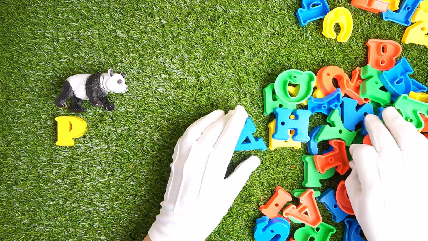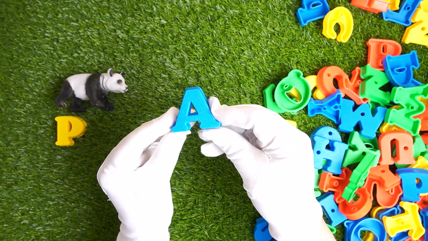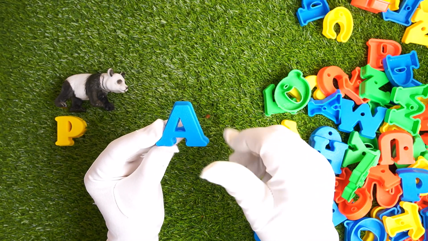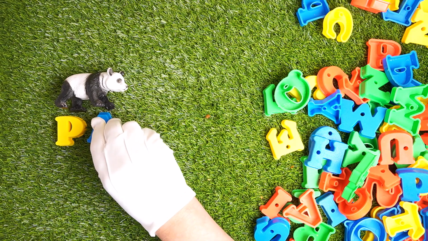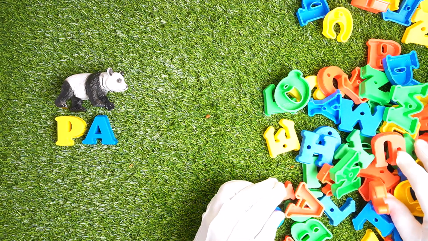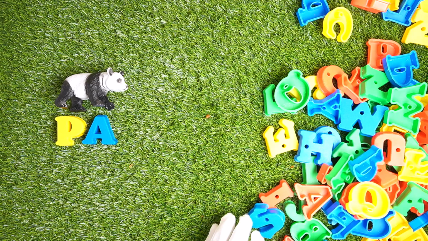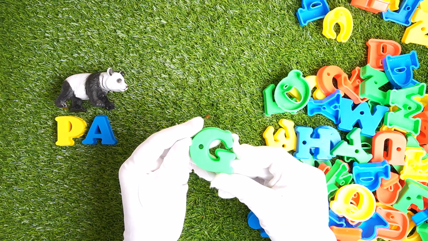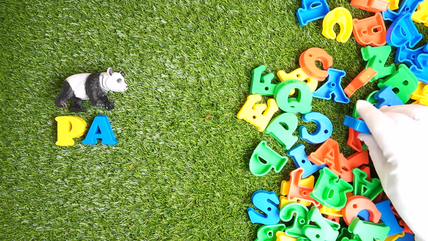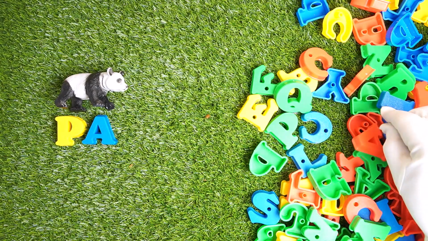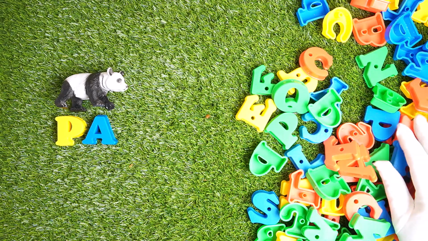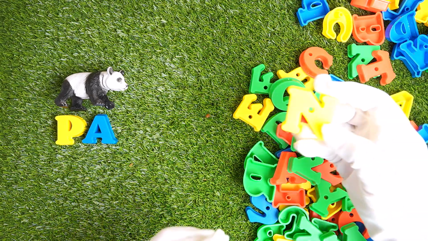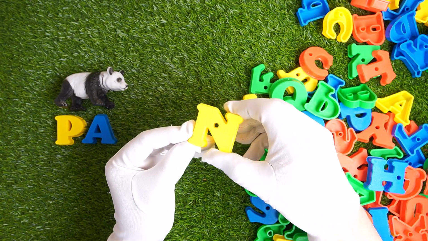So next should be A. A comes after P. Then we have N. What is N? That's G. I'm looking for N. Do you see N? G is for giraffe. Yes, that's N.